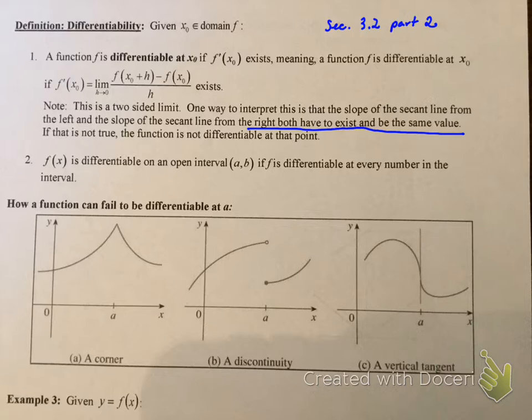If we look at the first one, if we have a corner, you guys see this weirdness right here? It fails to exist because of this area right here. If you have a discontinuity, then the limit from the left is not the same as the limit from the right. Okay?